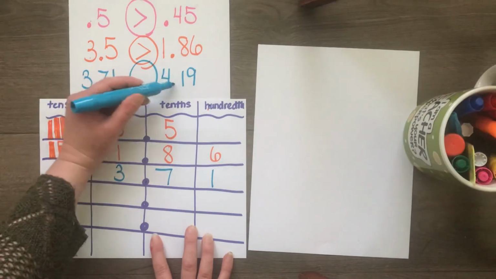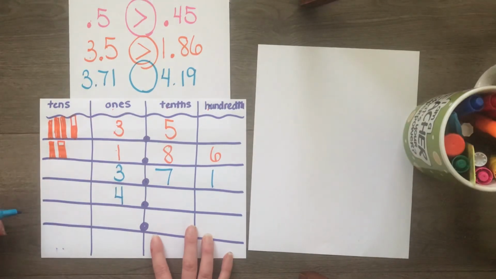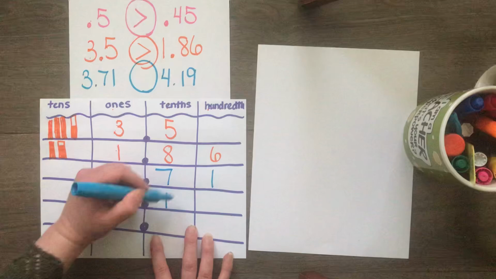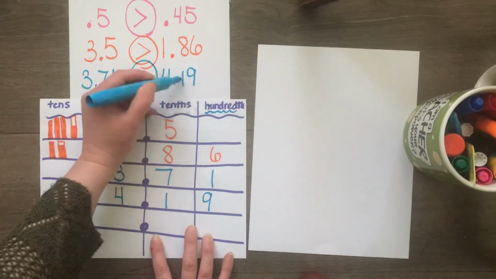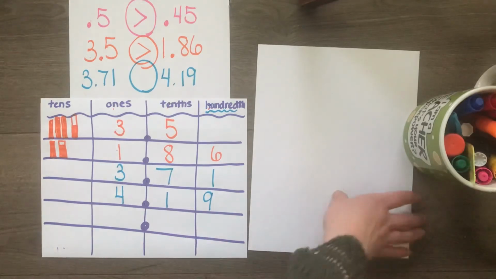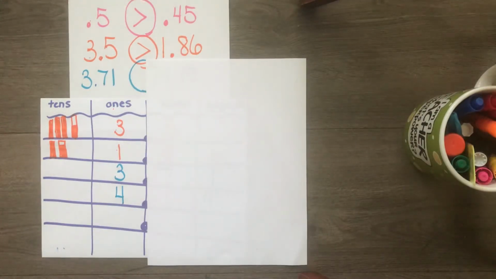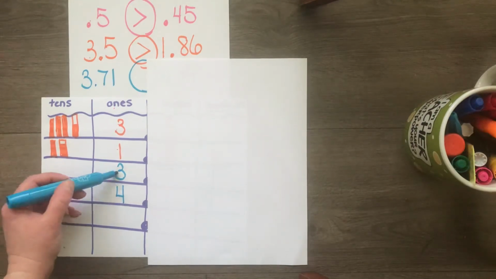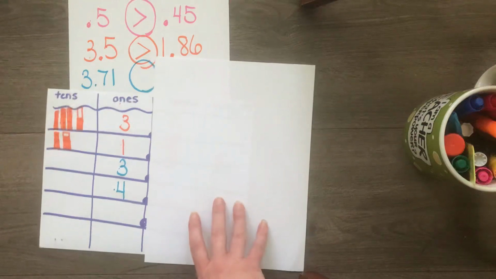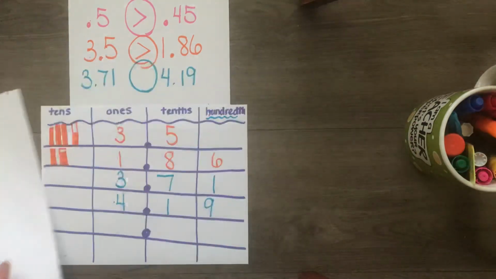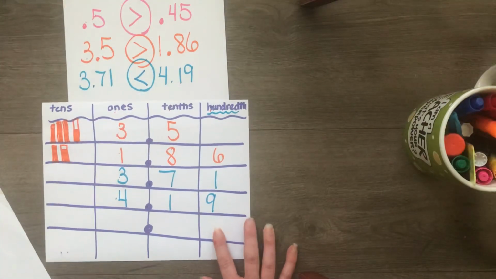So I'm going to write 71 hundredths behind my decimal here. Now I have 4 in front of the decimal, so I'm going to write 4 in front of my decimal here, and then I have 19 hundredths right here. So let's get to comparing. Oh, this is so easy. Game over. Look, which one's bigger, 3 or 4? There we go. It's 4. 4 is bigger. 4 and 19 hundredths is the bigger number. There we go. Great job, guys.